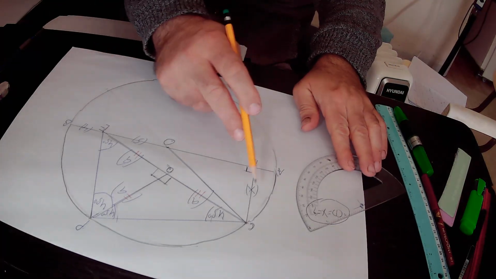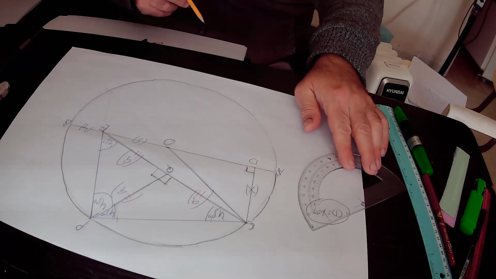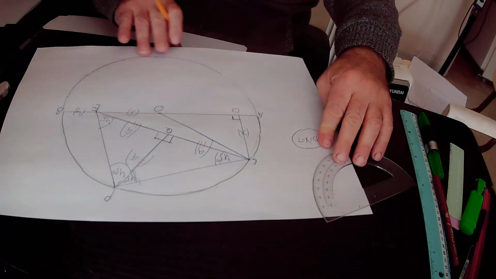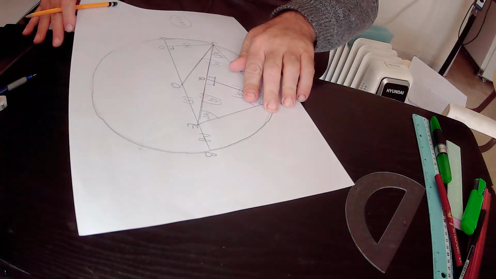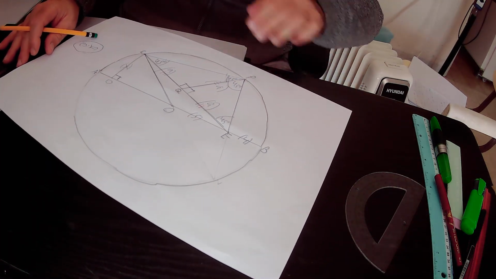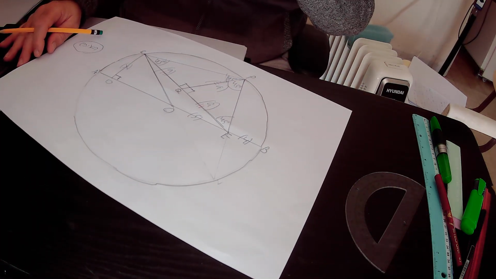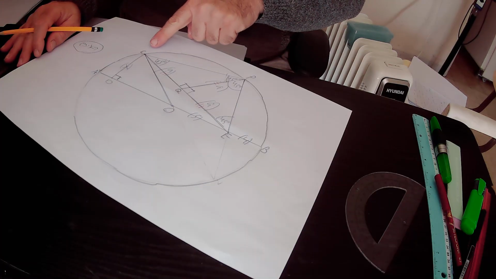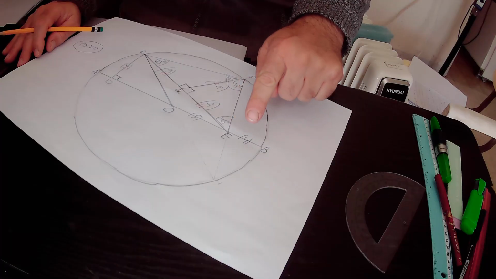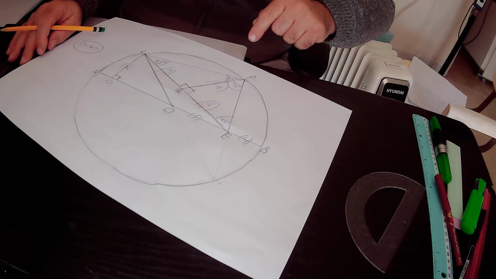So we completed the semicircle to a circle. In the next step, we'll extend side CE by a straight line until it touches the circle.